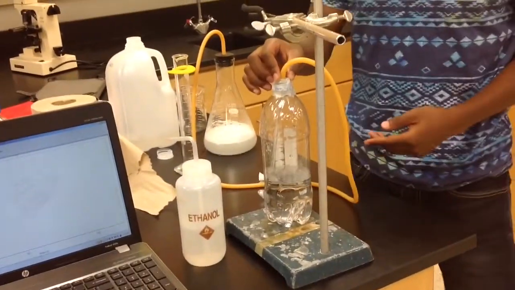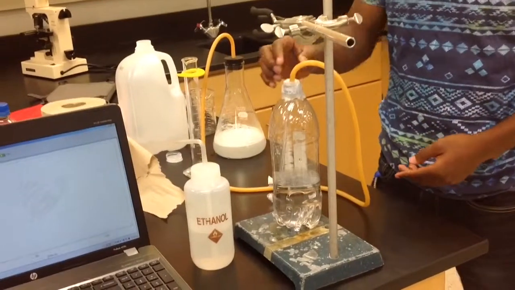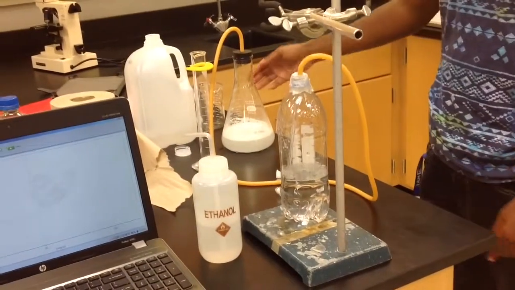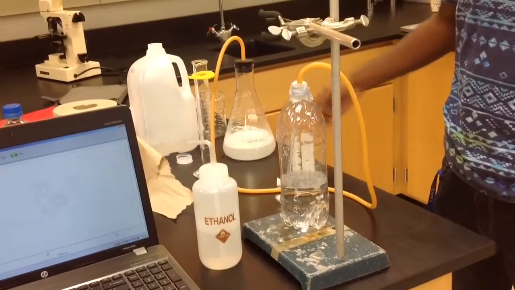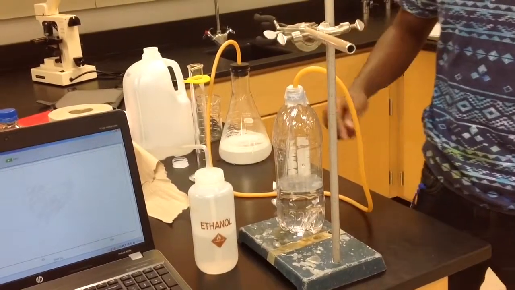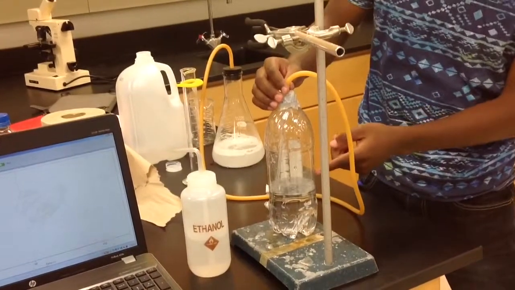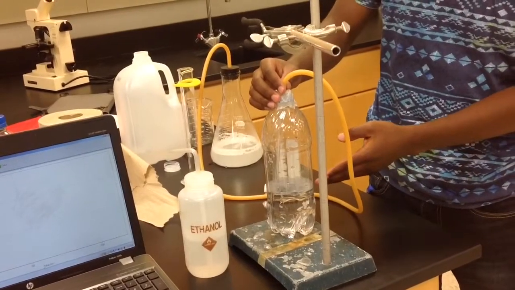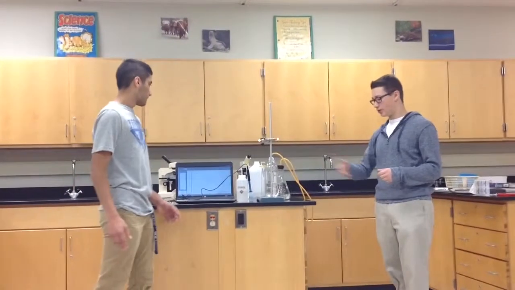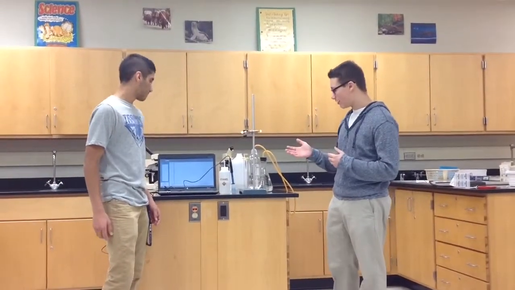So this is the CO2 reaction that is taking place right now. We have the water reacting with the Alka-Seltzer tablets, which is going through this tube and through this little straw right here, and is creating bubbles. Okay. So the CO2 reaction has been completed. It took approximately 8.5 minutes.